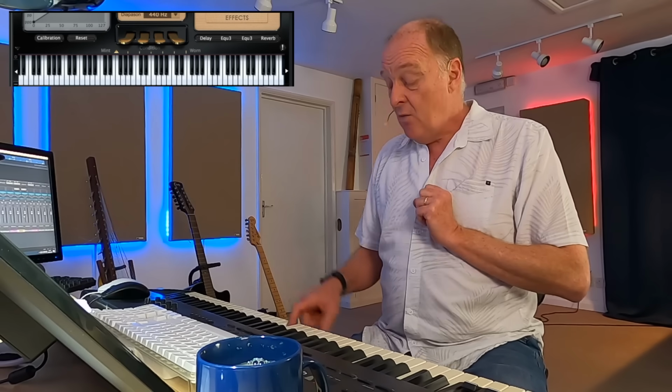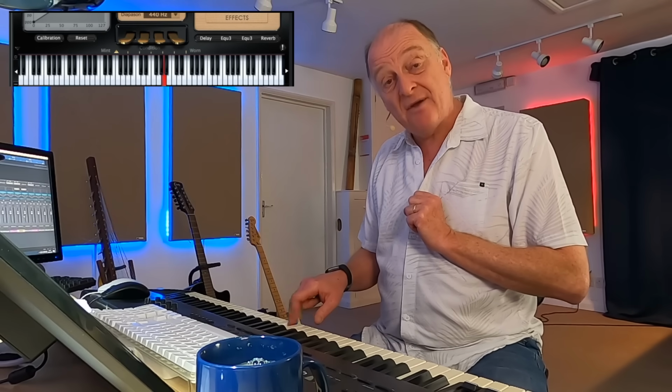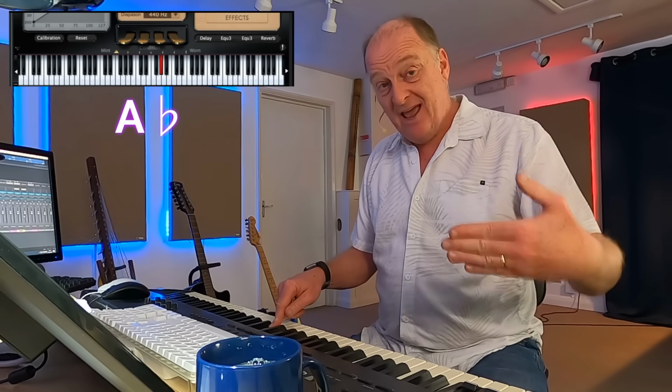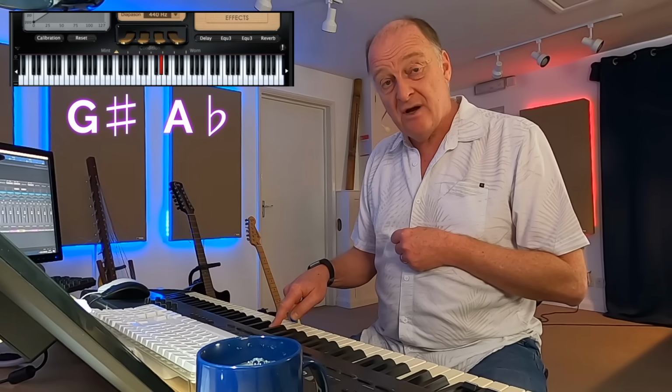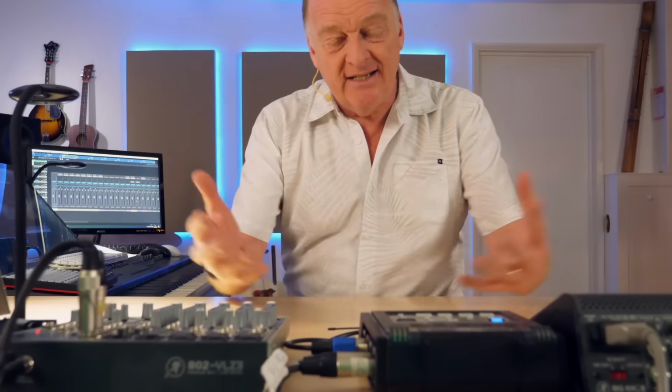Well spotted. What happens if we play A and go down half a step? A flat. Okay, fine. What happens if you play G and go up half a step? You get the same note, but it's called G sharp. So that note can be either G sharp or A flat. It's not actually that complicated to get your head around.